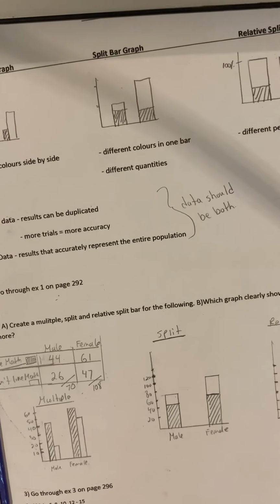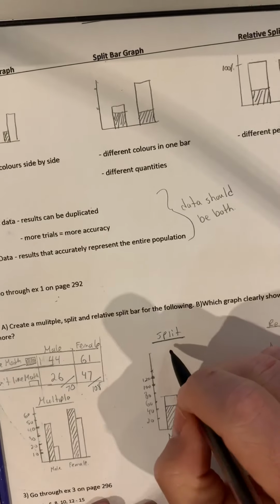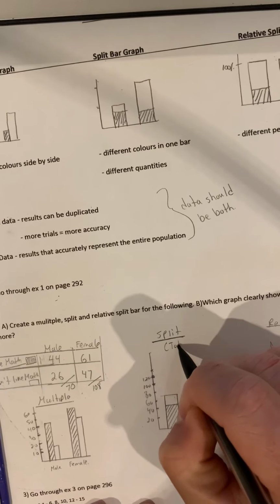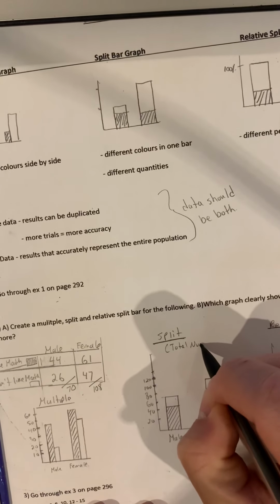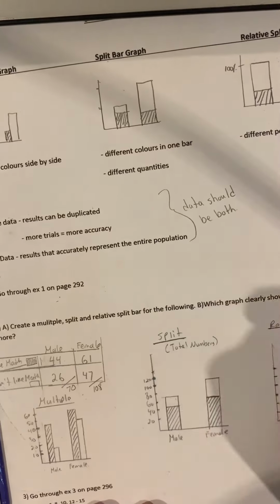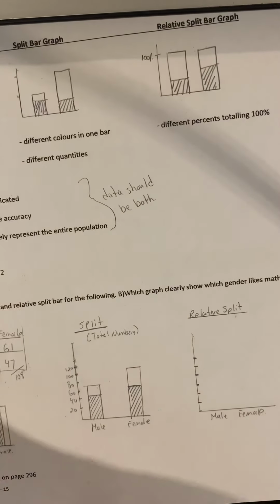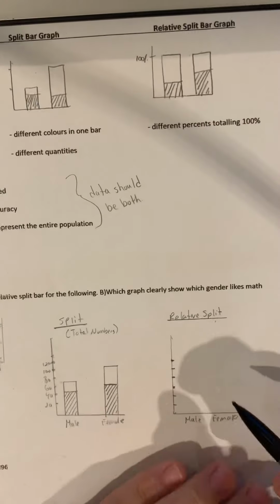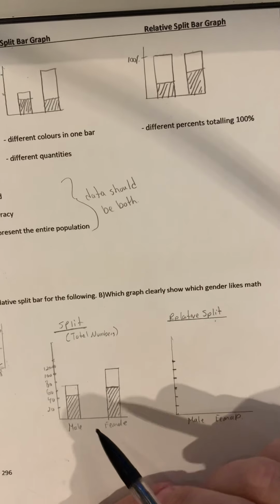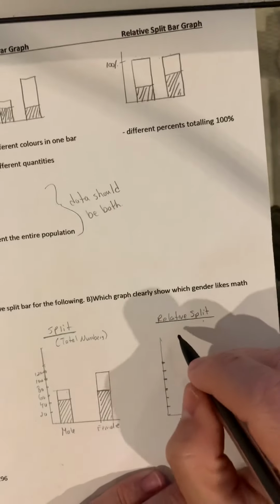Okay, so the split is based on the total numbers, because the relative split is going to look very similar to the split, but this will be based on percentage.